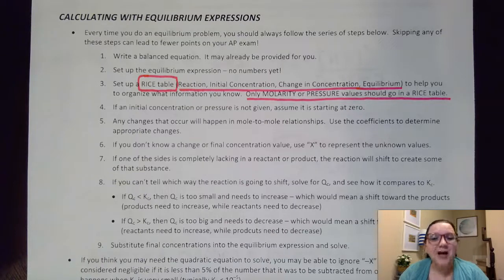In this video we're going to talk about calculating with equilibrium expressions utilizing a RICE table. What we're going to talk about in this video is a foundational piece for us to be able to do all the calculations that we do throughout this unit. So keep that in mind. You want to really make sure you understand how to utilize RICE tables in calculations after watching this video, because we're going to be seeing it over and over again throughout our next several videos.